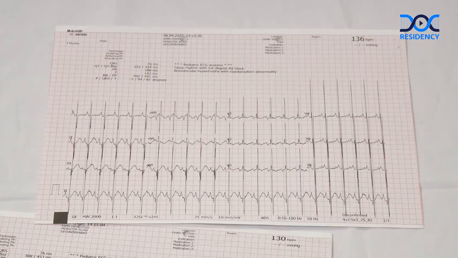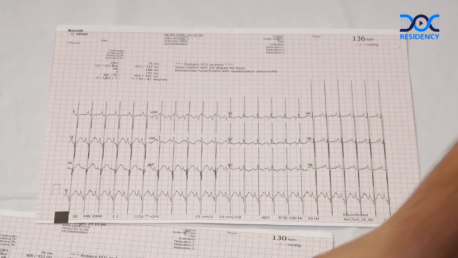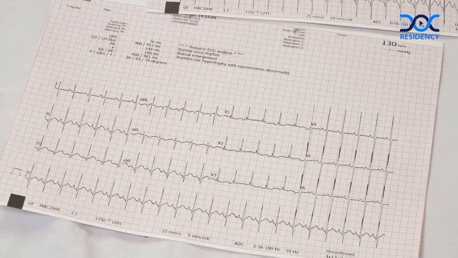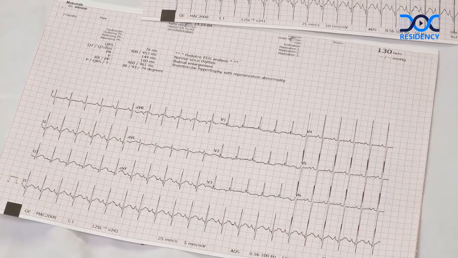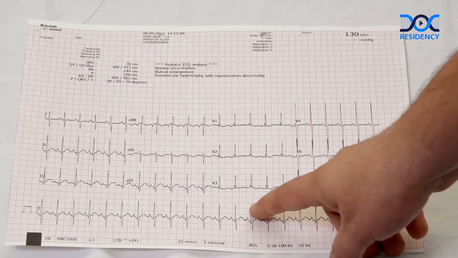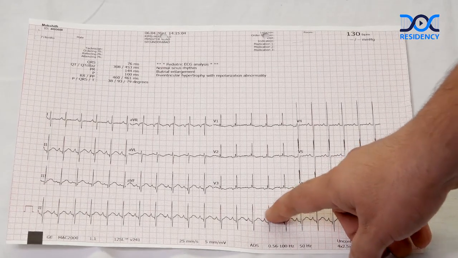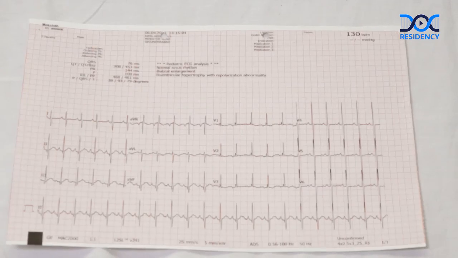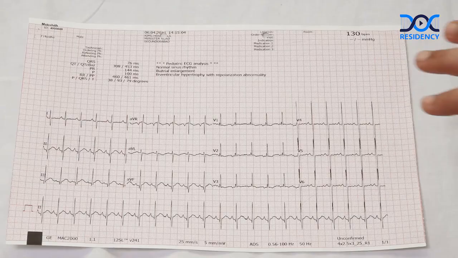So now you have to go with the normal QRS and heart rate. So heart rate: 300 divided by big boxes, or 1500 divided by small boxes. You can see there are 10 small boxes between 2 QRS, or 2 big boxes. So 10 small boxes means 1500 divided by 10, or 300 divided by 2 big boxes, that means 150. 150 is the heart rate.